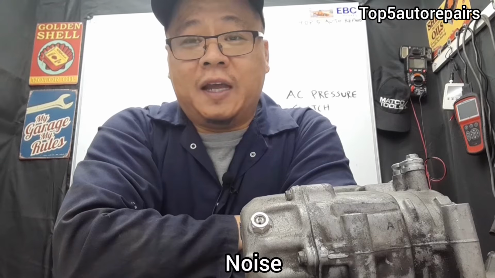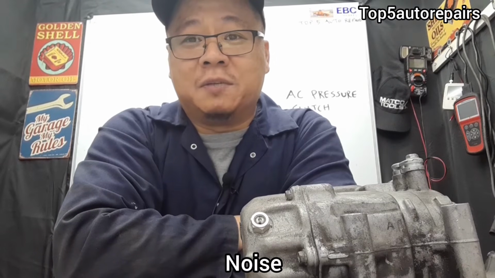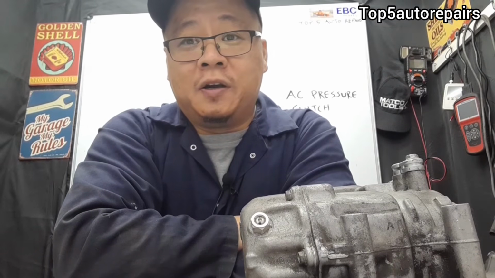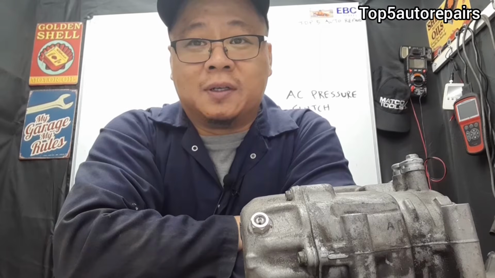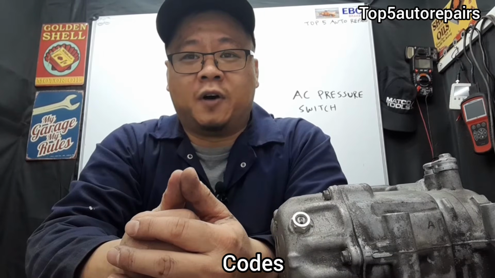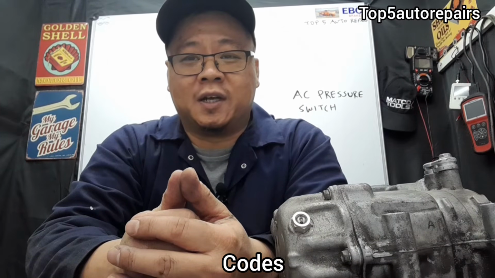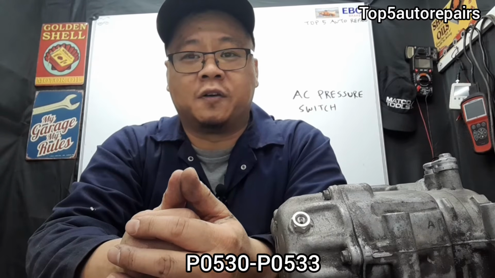Another sign of a failing AC pressure switch is when the AC is blowing warm air and you hear a rapid clicking noise coming from the compressor. That could be a sign that the AC pressure switch may not be working properly. When the AC pressure switch is faulty, it's going to trigger the check engine light, and you're going to get codes P0530 to P0533.